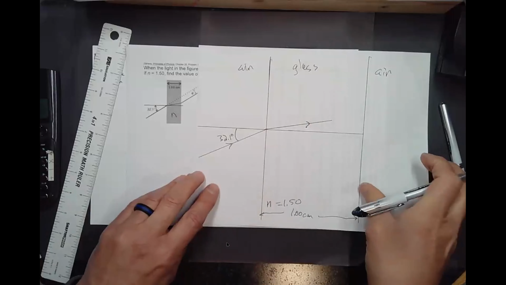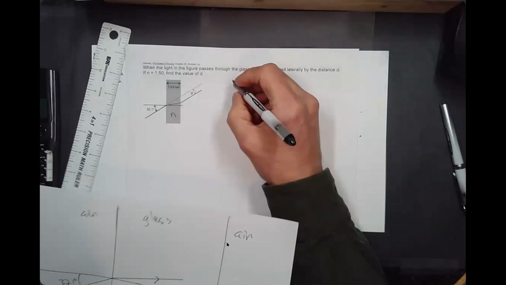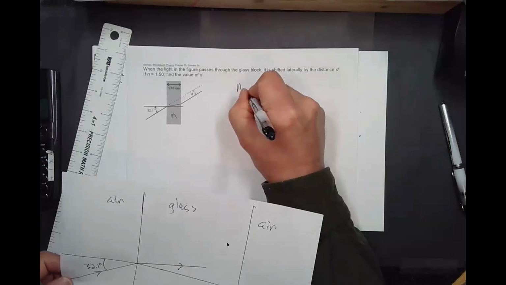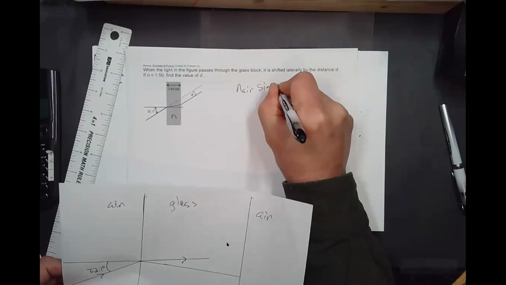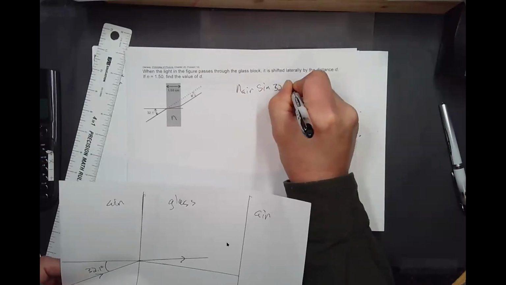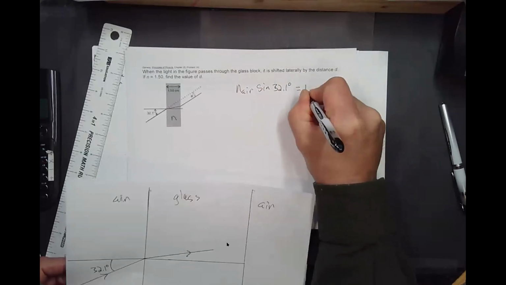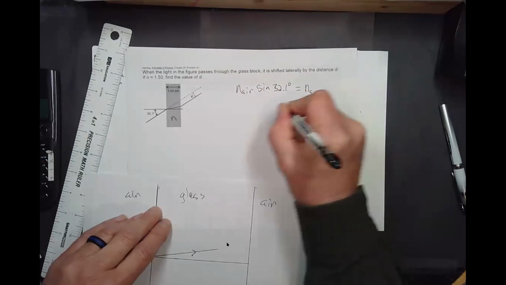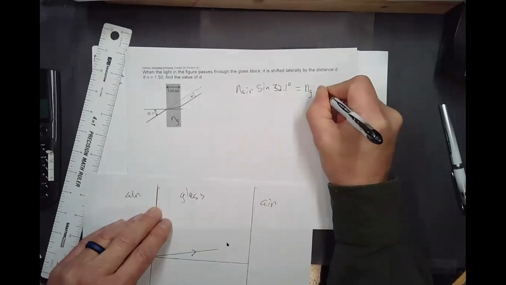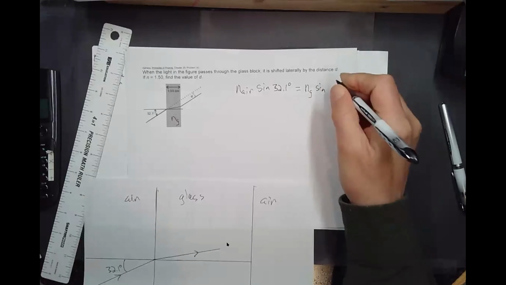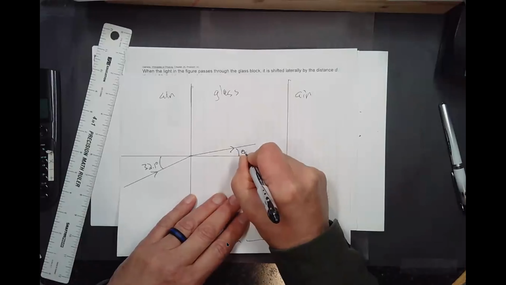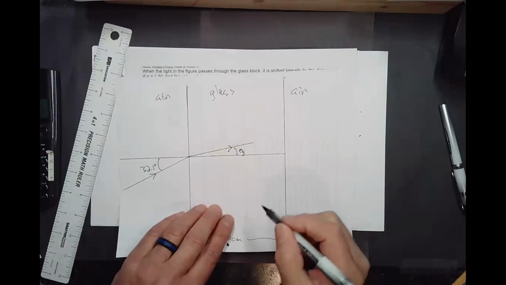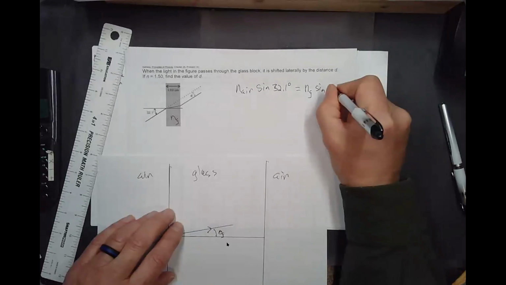And something I can say is that n in air times the sine of 32.1 degrees is going to equal n for the glass, I'll call this n sub g, times the sine of theta sub g, the angle that it makes in the glass.